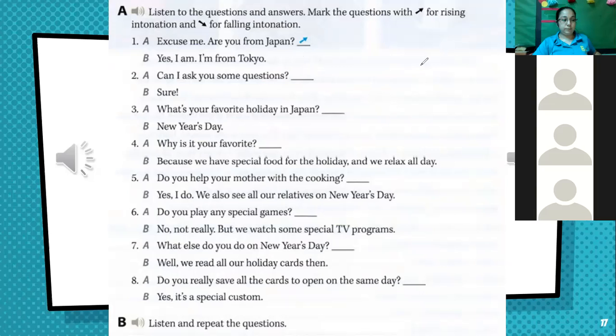Let me check, let me clear this one. I see number 3, so this one is rising, yes. But I give you the clues. Okay, for example, when you begin with the words can, do, these are helping words, the majority of the questions are rising. But when you begin the question with WH, this one is falling, yeah? Okay, thank you very much, Diego. Thank you very much, Aaron. Yeah, I made a mistake.